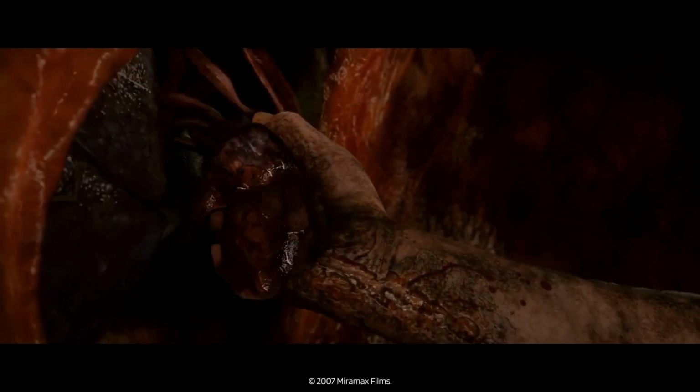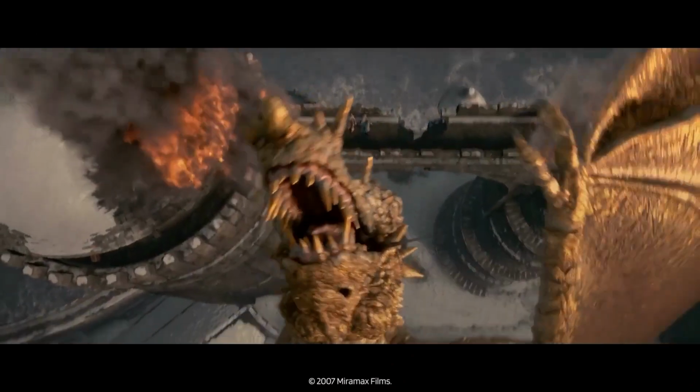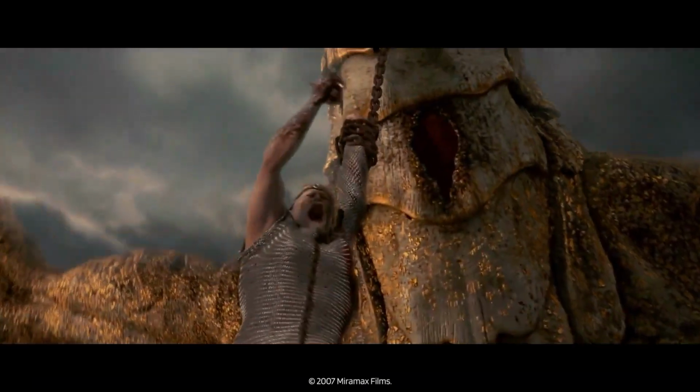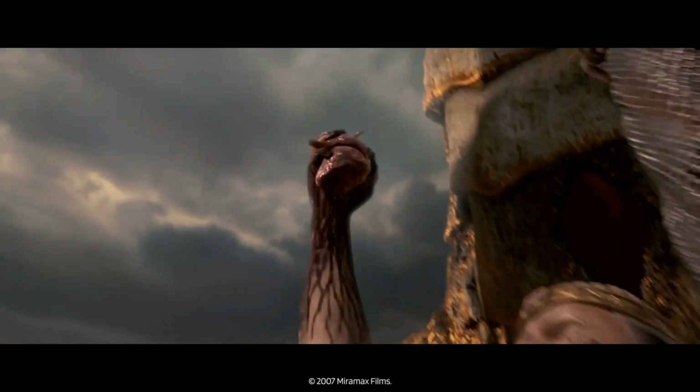It's violent enough to push the bounds of PG-13, but not so much that it would deserve an R rating. Now, let's look at the other side: R-rated films that probably would have been completely fine with a PG-15 rating.